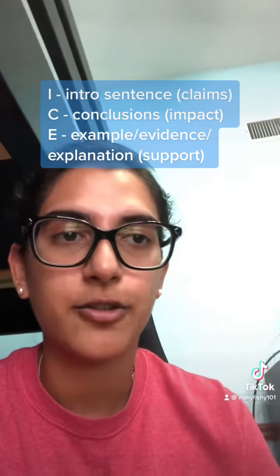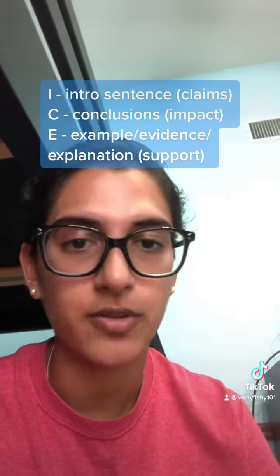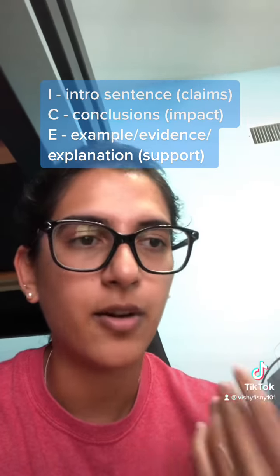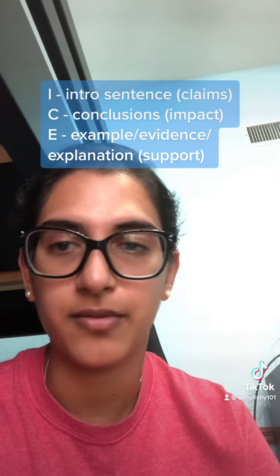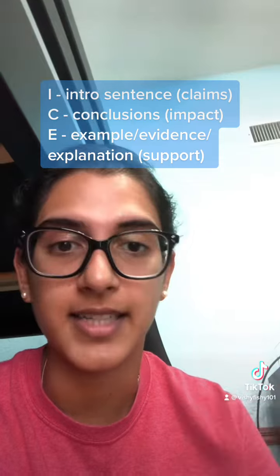Conclusion sentences are usually located somewhere near the end of the paragraph, and they're going to tell you why the stuff that you just read in the paragraph is important. It also might tell you what the impact is of the things the author explained, or how different ideas in the passage are connected together.